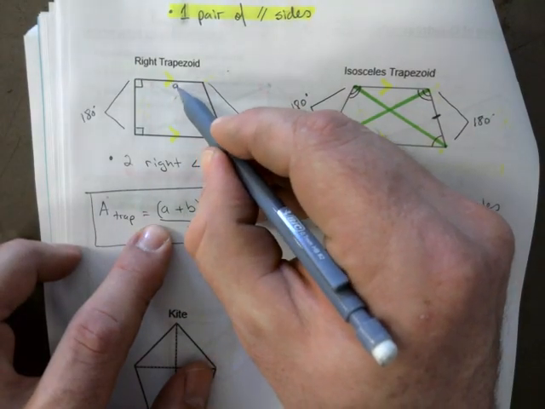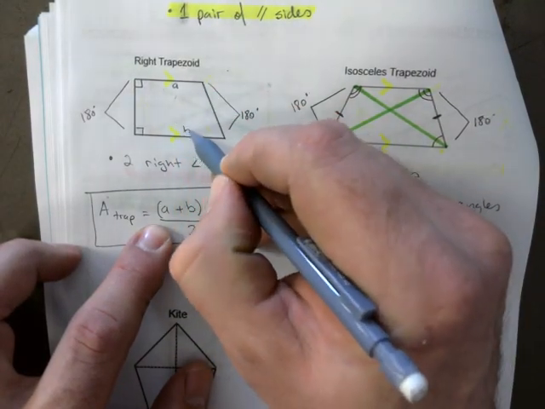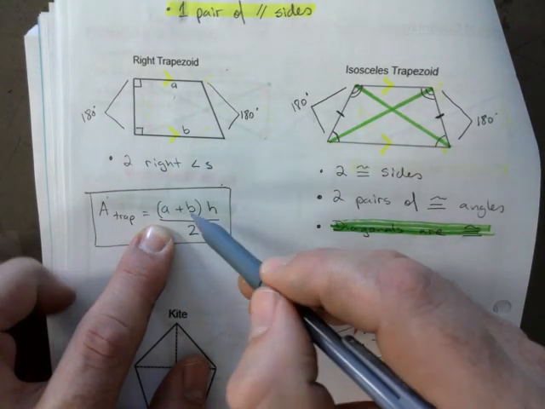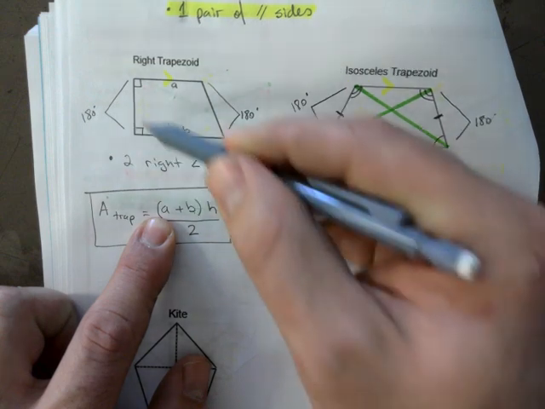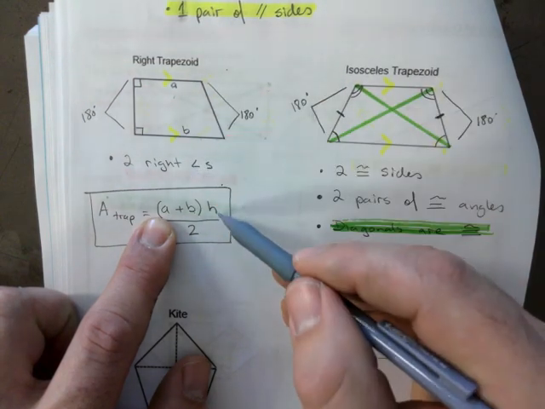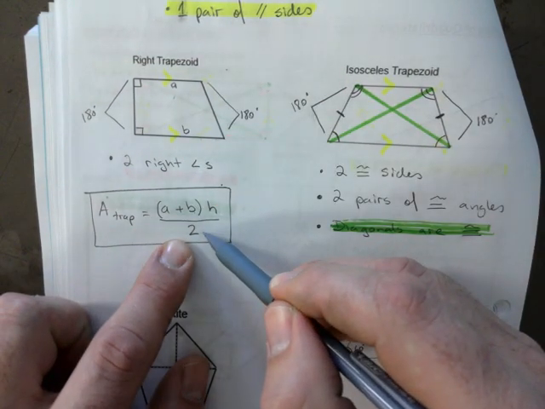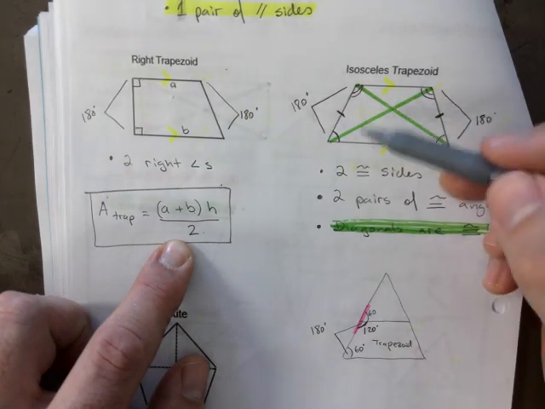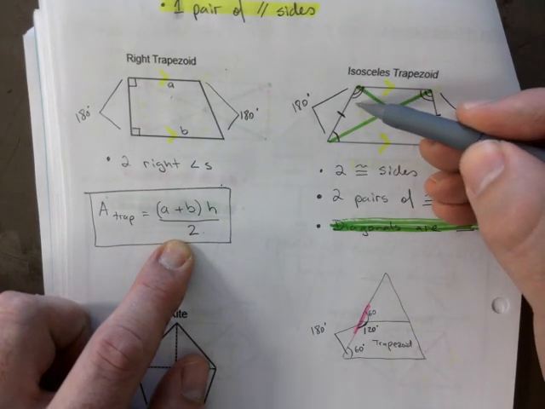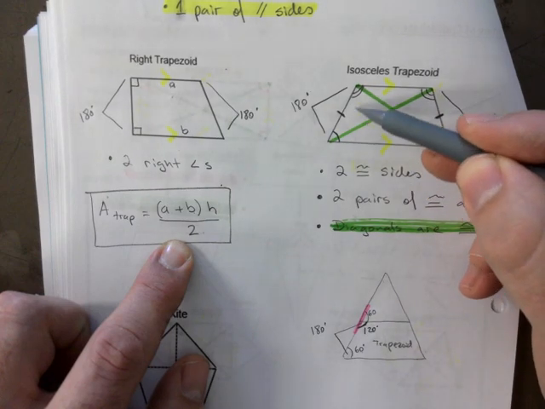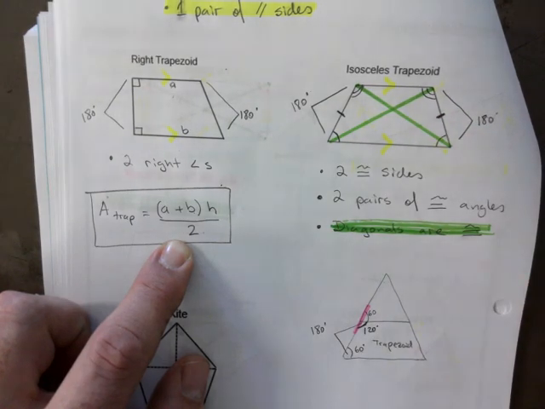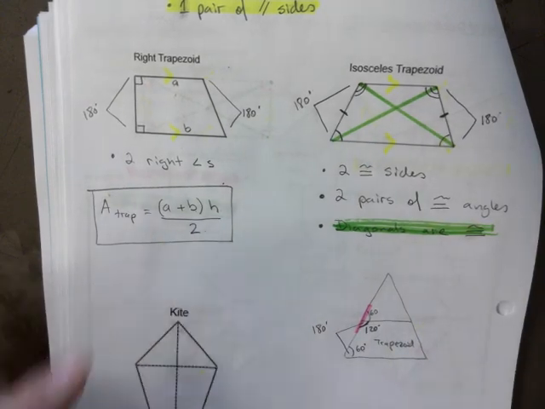This would be considered A, the short side. The longer piece is B, right? So you add them up, multiply it by the height of this thing, and then divide it by 2. And obviously this one doesn't have a height, but the height, not on this diagram, goes right across here. So we're going to have to use some Pythagorean theorem to figure out the height in that case.